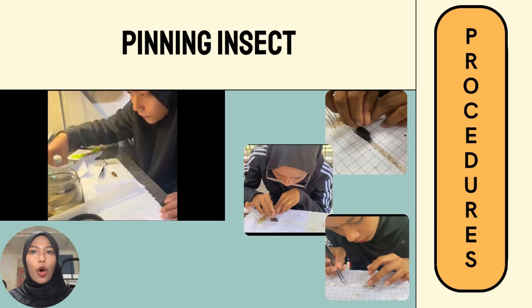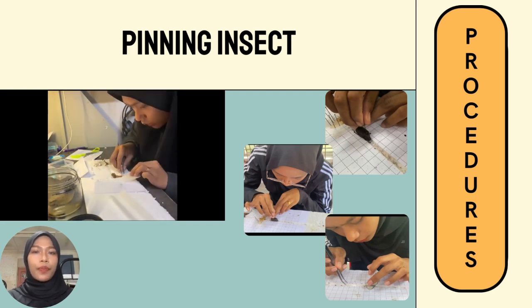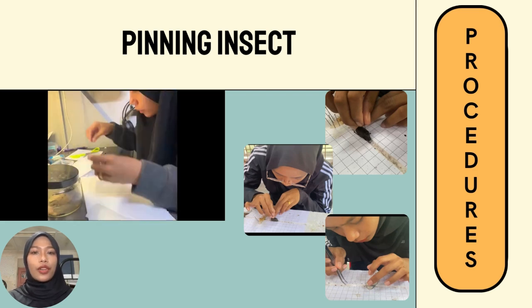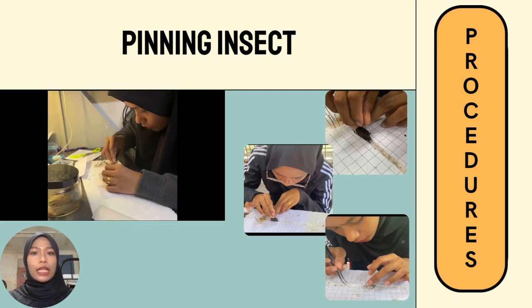After completing all the pinning on the insects that have been caught, all insects will be dried in the sun so that they are dry and easy to be placed in the display box.